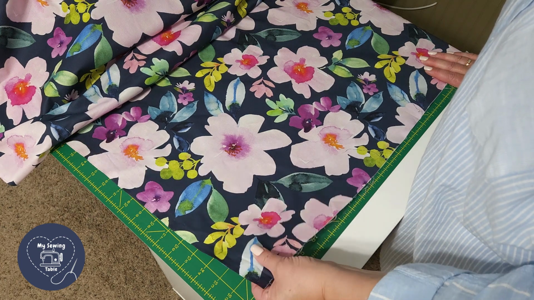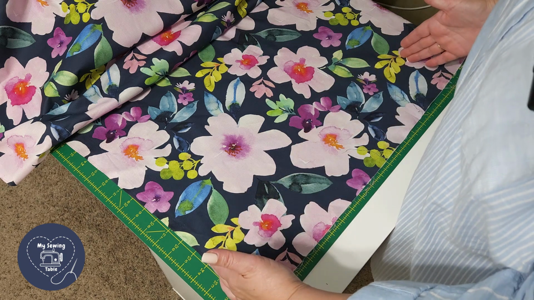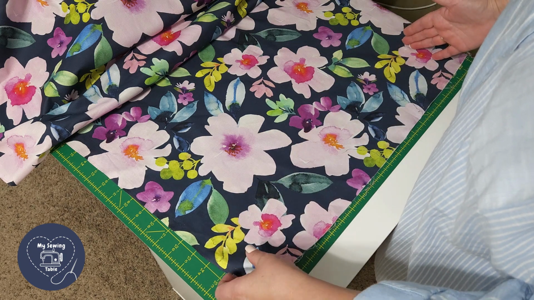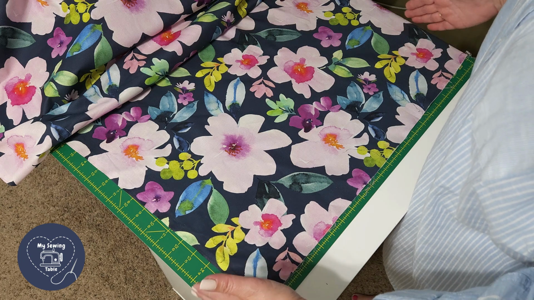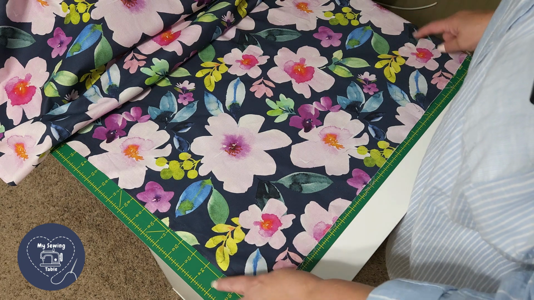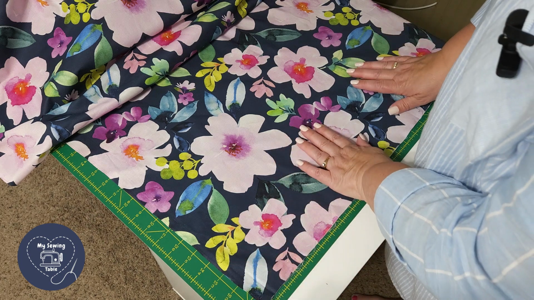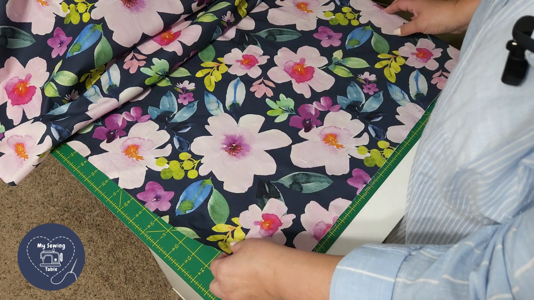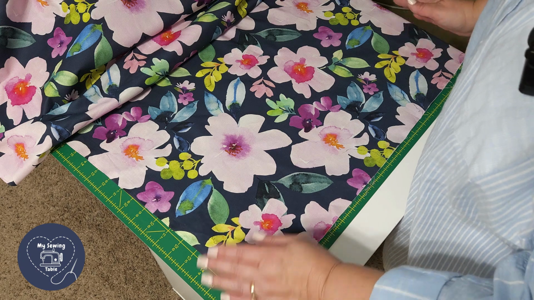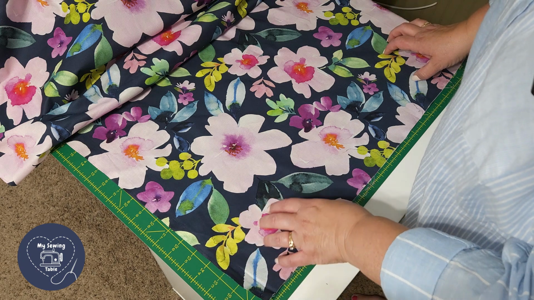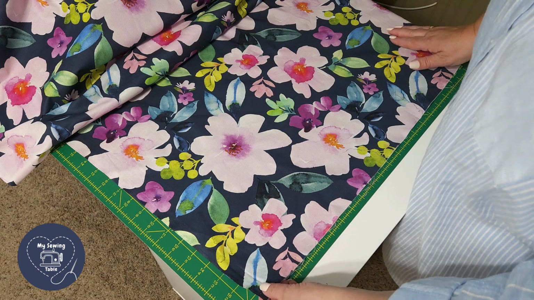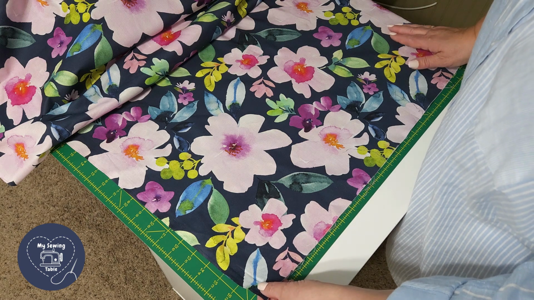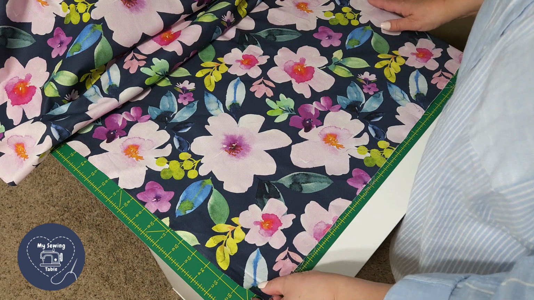You need to work on a single width at one time, and it kind of is a half width really. And that width can't be longer than your cutting mat. Whatever your cutting mat is, that's the width that you want to work with. For me, I have a 24-inch cutting mat, so I'm not going to work with more than 24 inches at a time. And really, that's enough to handle at once. So I don't recommend going much more than that.